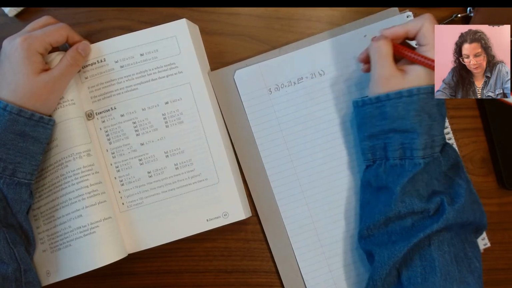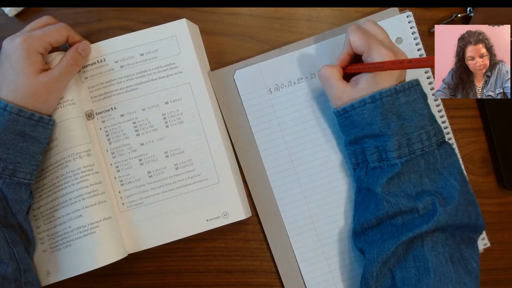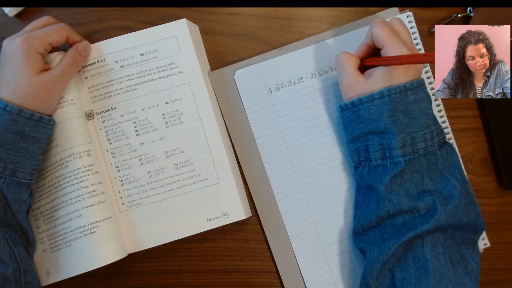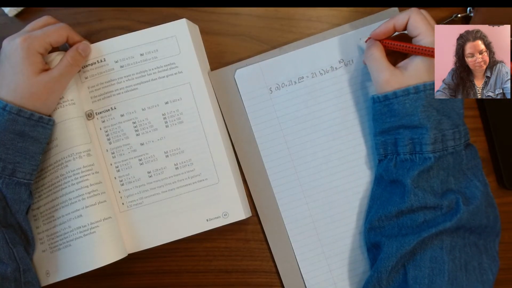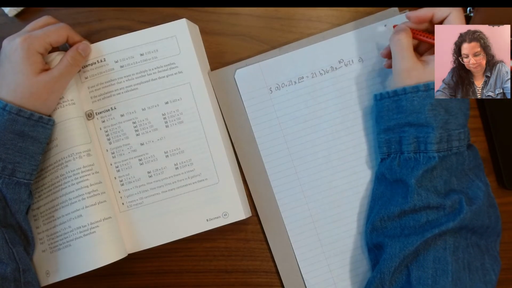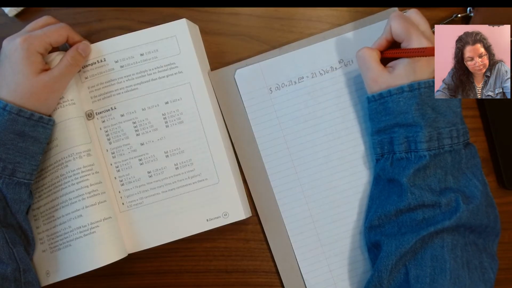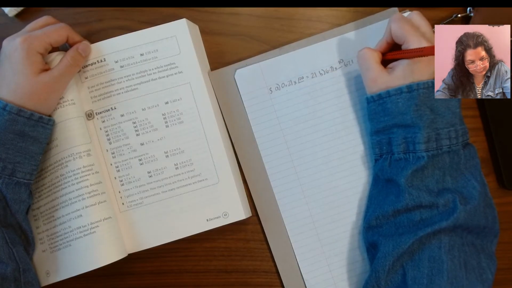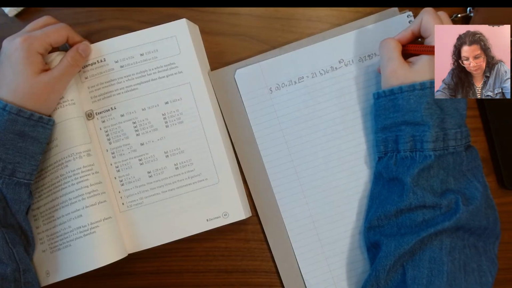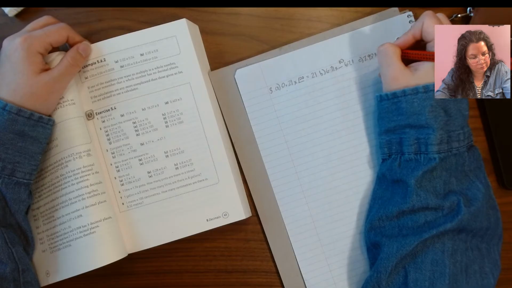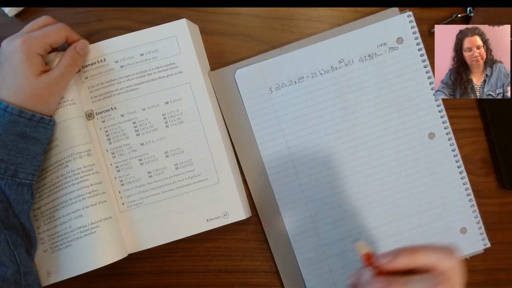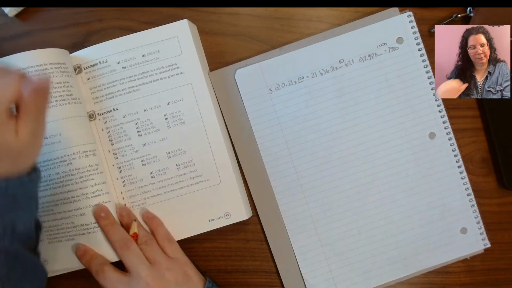B, 6.71 times what equals 67.1? 1, so it'd be 10. C, 7.98 times what equals 7,980? I'm guessing 1,000.